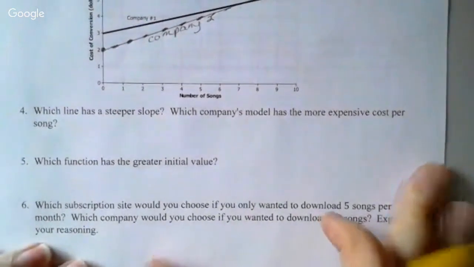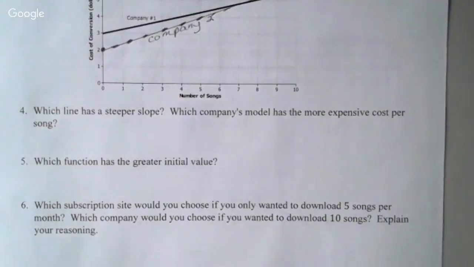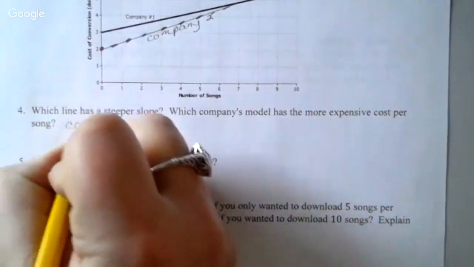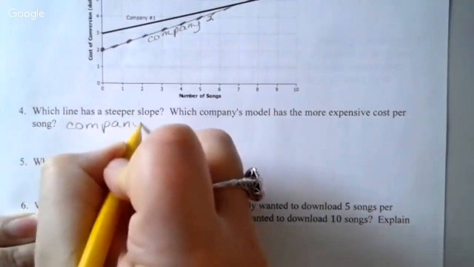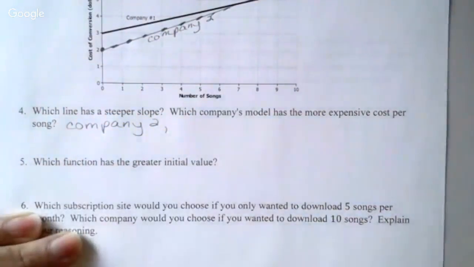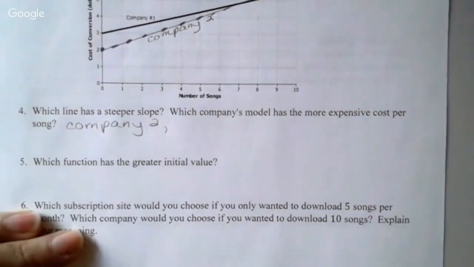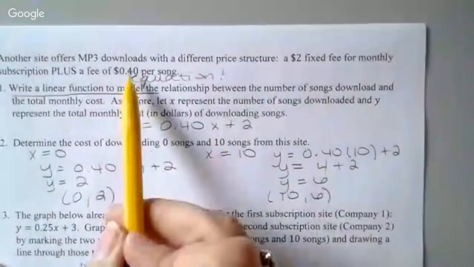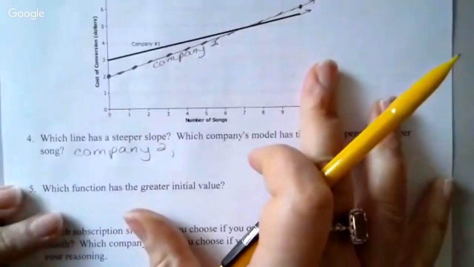And now 4 says, which line has a steeper slope? So looking at that, which one is steeper? That's going to be company 2. Which company's model has the more expensive cost per song? Well, if you go back and look at the first company, it was 25 cents. Our new company is 40 cents. So company 2 does.